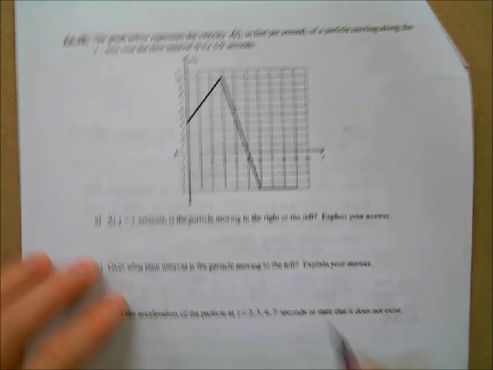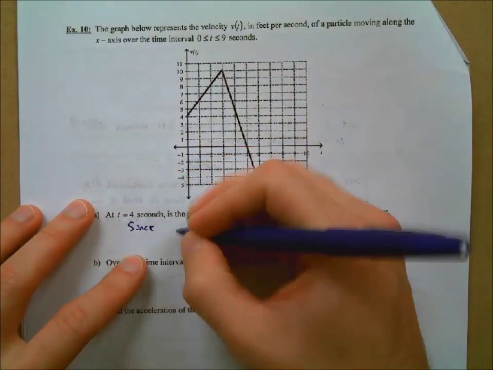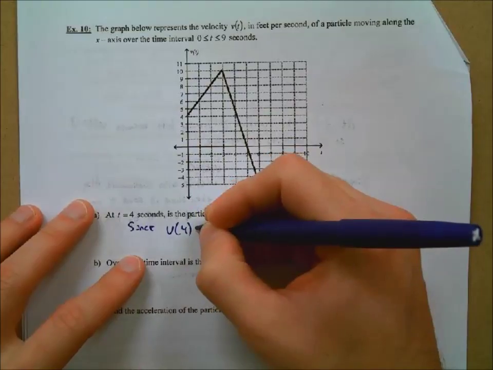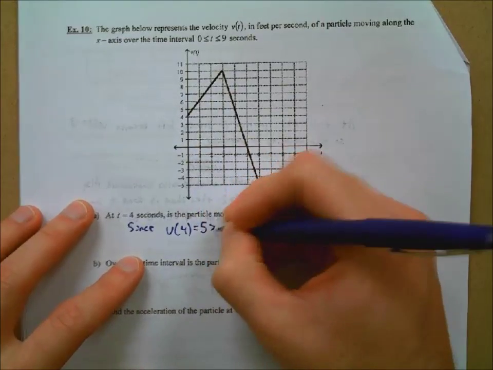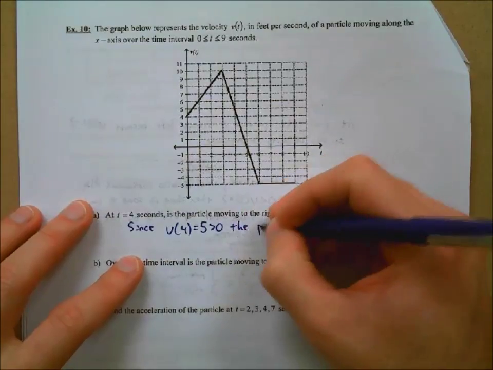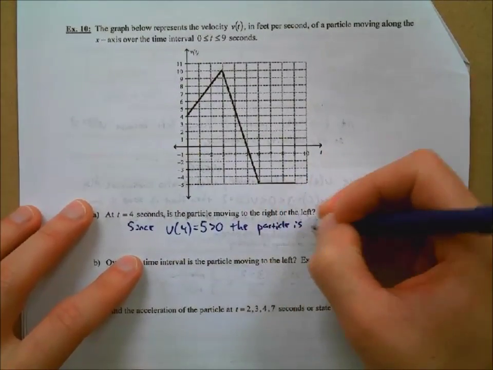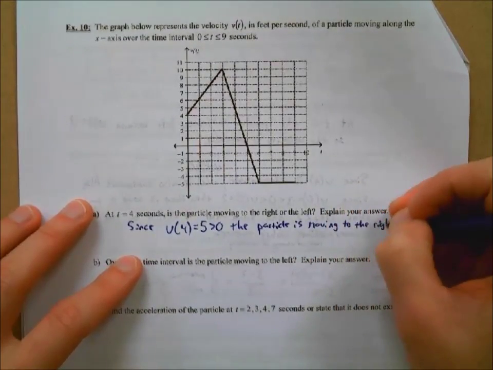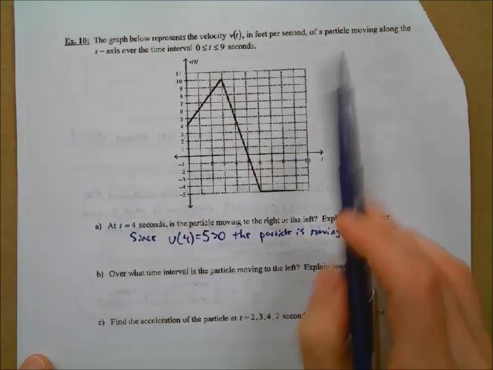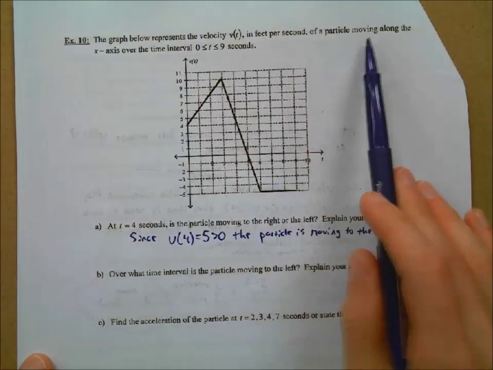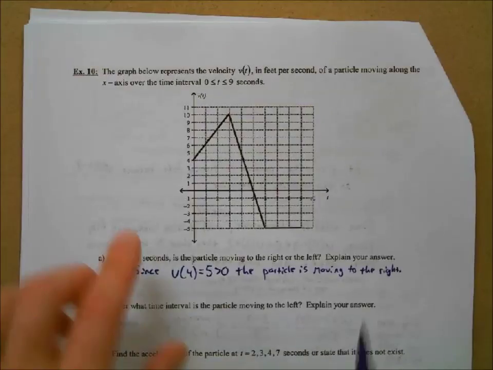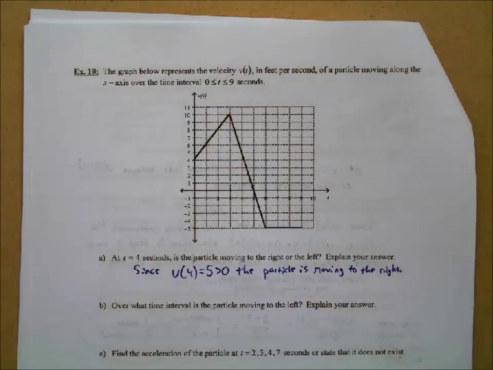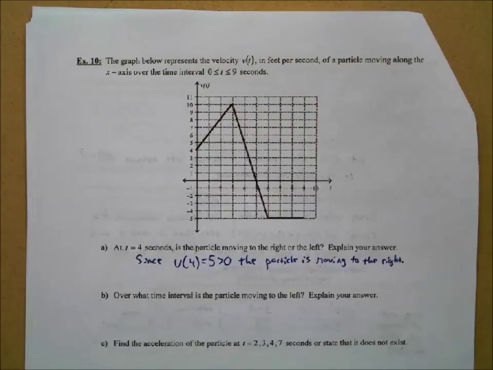So, since v of 4 is equal to 5, which is greater than 0, the particle is moving to the right. Again, recall that this graph is representing the velocity of a particle that's moving along the x-axis. That particle is moving left and right, but here's its velocity. All right. Over what time interval is the particle moving to the left?